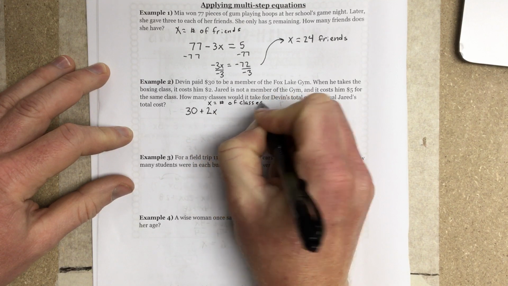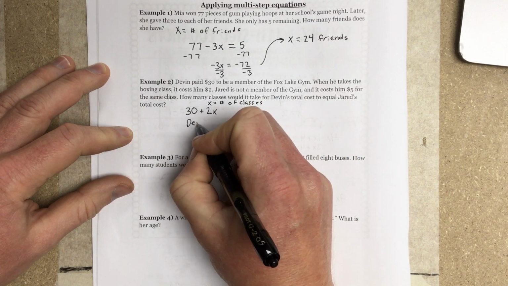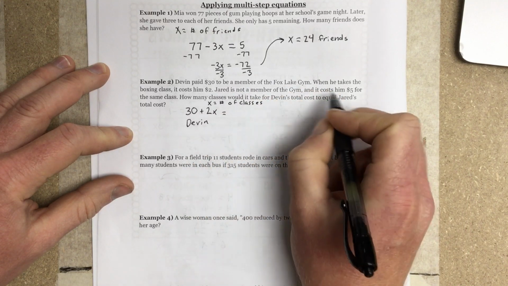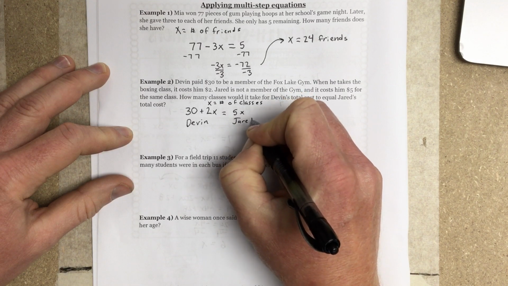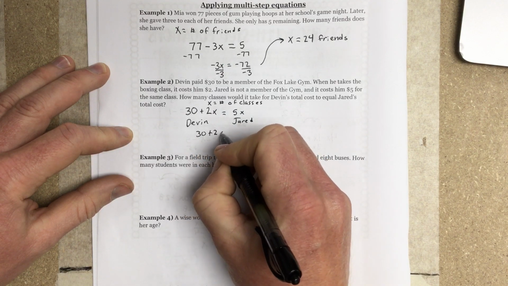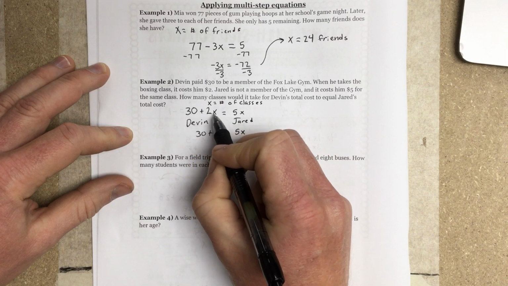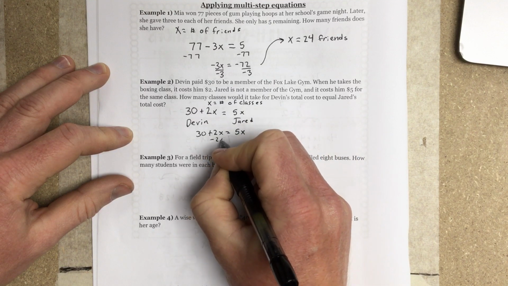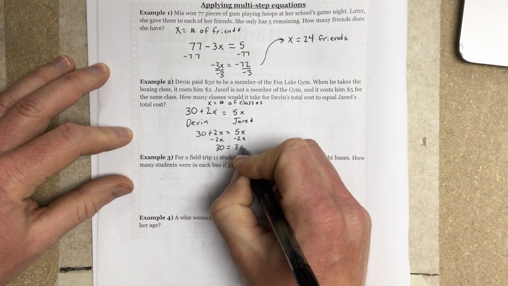So we're setting up an equation here. Well, I'll write underneath here that this is Devin. Okay, and his is going to equal Jared, which is he pays $5 per class. Okay, so we have to solve this equation now. So we're going to say 30 plus 2x is equal to 5x. All right, so $30 for the first class plus $2 per class for Devin and $5 per class for Jared. We want to subtract 2x to get the variables on the same side. So that's 30 equals 3x.